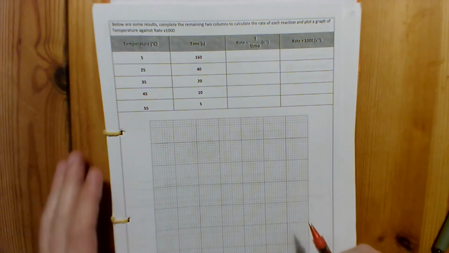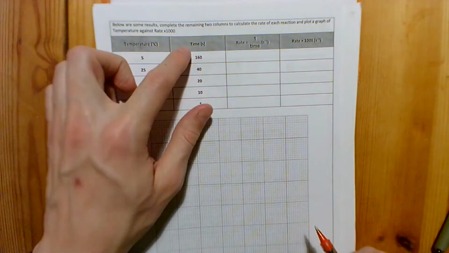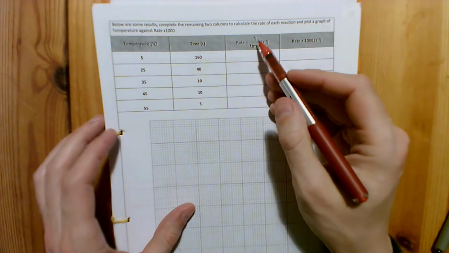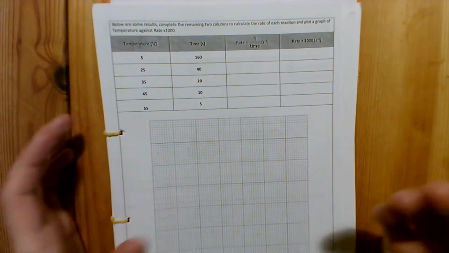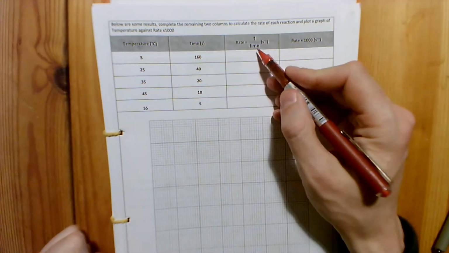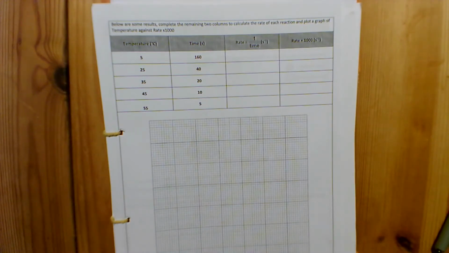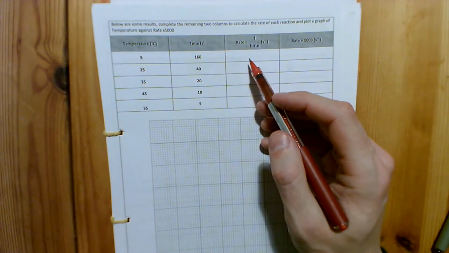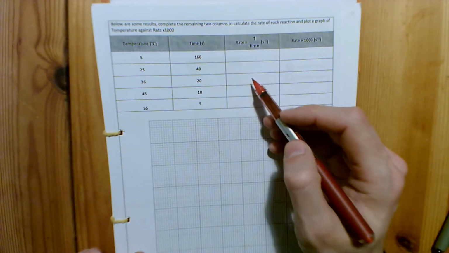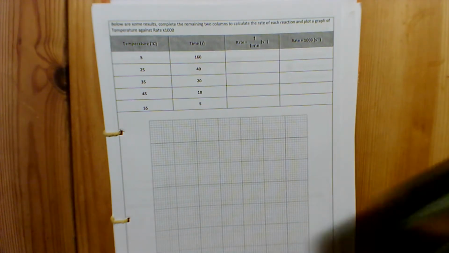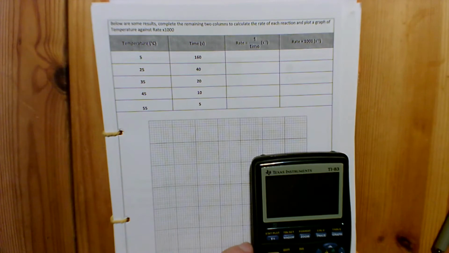Now at the moment we have temperature and time, and if we want to look at the rate, if you just do 1 over the time taken, that will give you the rate, because 1 over time gives you per second, and remember, rate is always measured as something per second, grams per second, centimeters cubed per second. So we didn't actually need to measure anything. As long as we can convert it to per second, then we can look at the rate. So we can convert all of these times to rate by just doing 1 over the time.